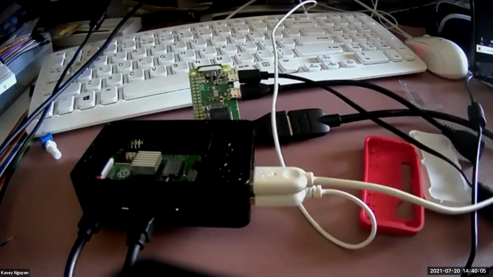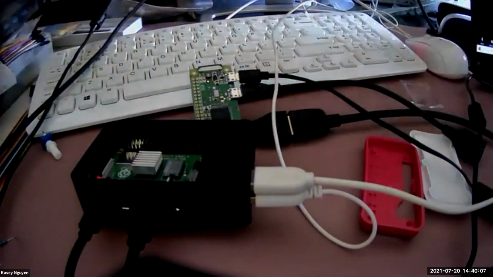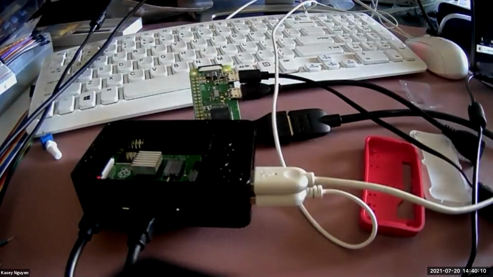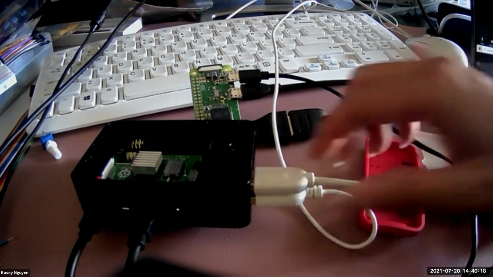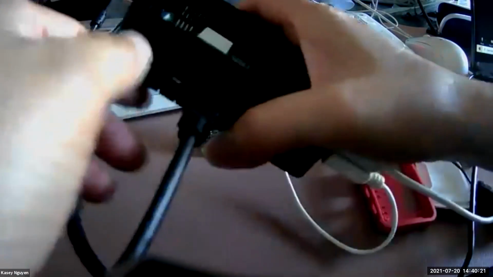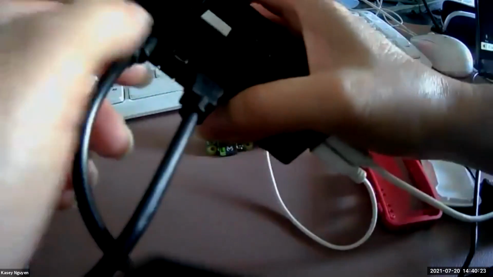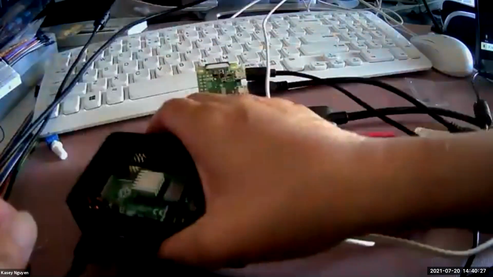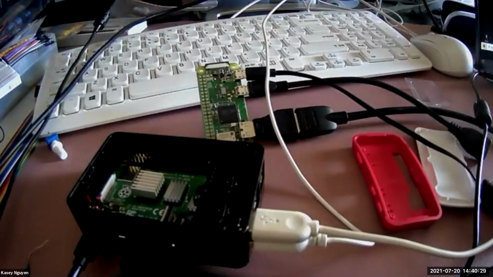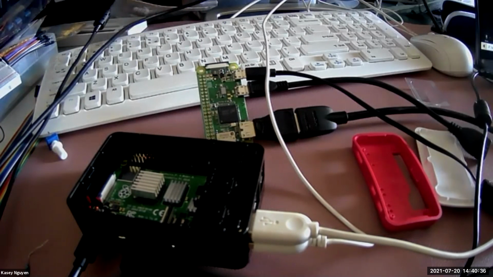And if you don't, because it has a desktop, you can also use VNC, and you can also use SSH. Let me see if it's booting here. All right, we're in business.